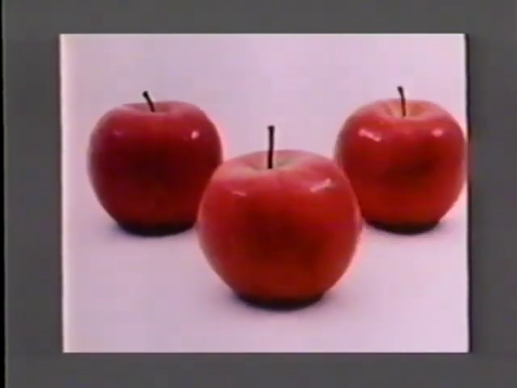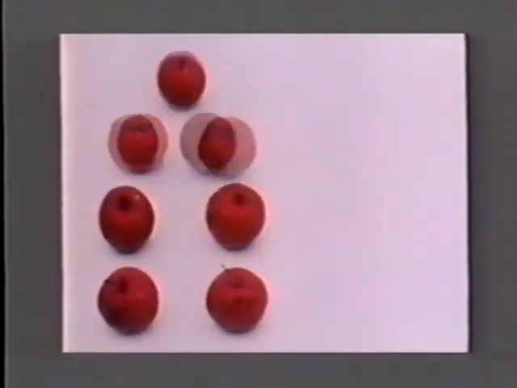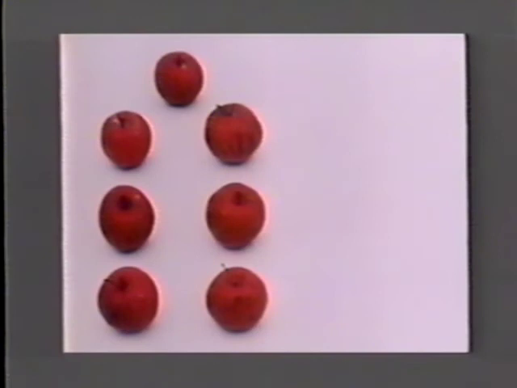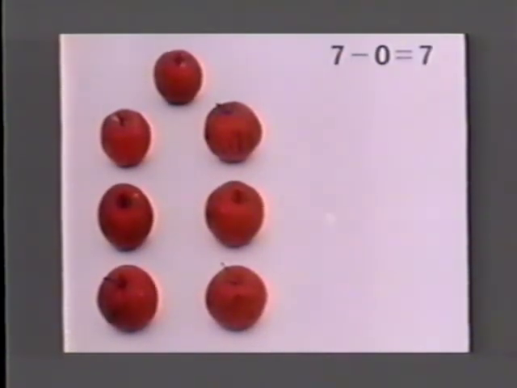Look at that apple. It's being uneaten. Okay, we know we have 7 apples here. Let's not take any away. What would you say about that? Well, nothing would happen. But how would you write it? 7 take away 0 equals 7. Right. Now let's take away all 7.